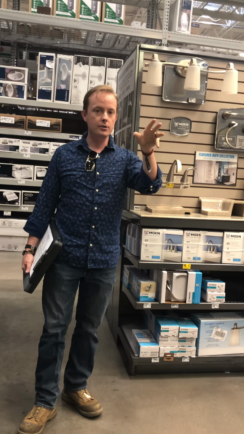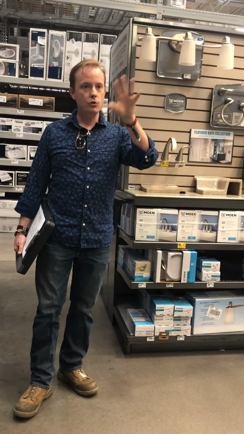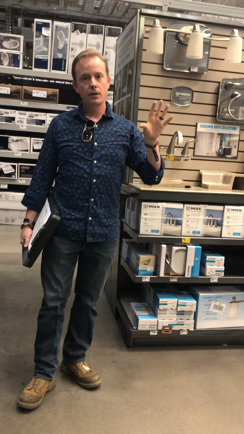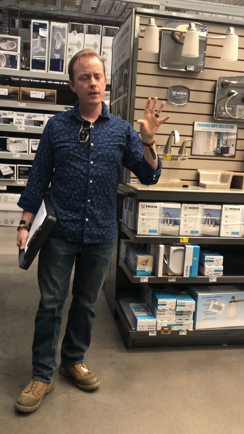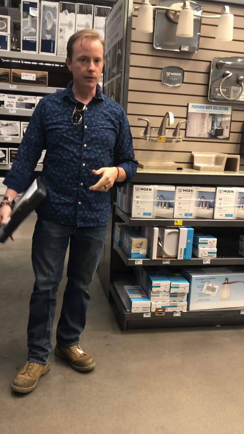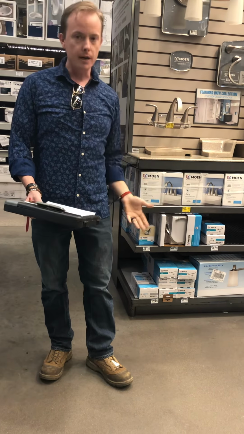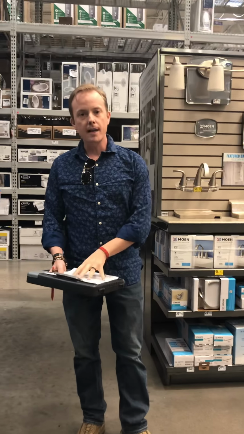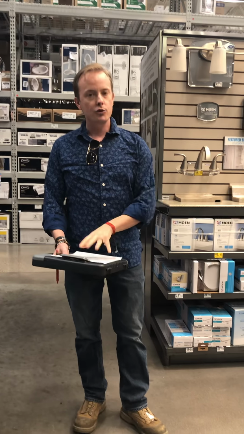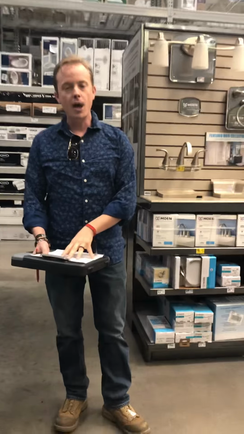You can also ask the people over in the kitchen area what the trending style of cabinets is. Now, why is that important? Well, when I submit this to my end buyers, I give them this itemized list and all of my trending ideas to help them.